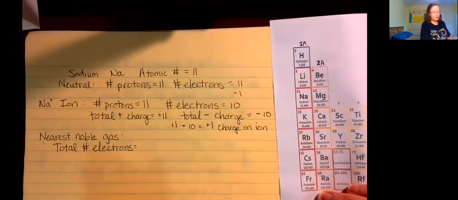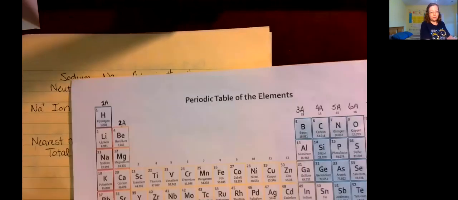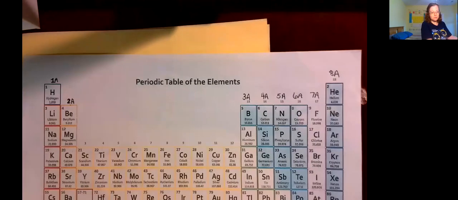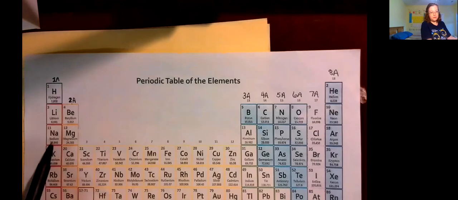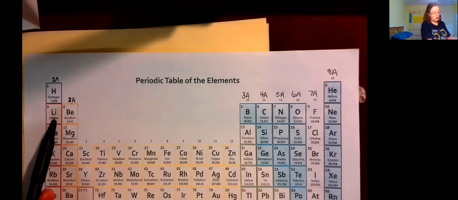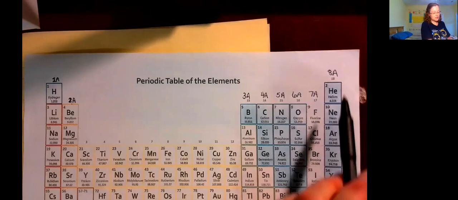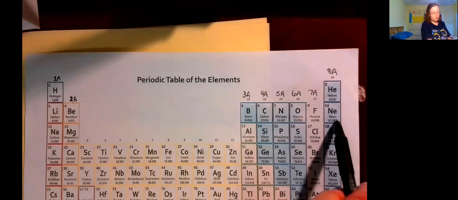What's the nearest noble gas for sodium? Here it is, in the third row: 1, 2, 3. I'm going to go up a row and all the way over to the right where the noble gases are. When sodium has 10 electrons, it's like neon. The nearest noble gas for sodium is neon.